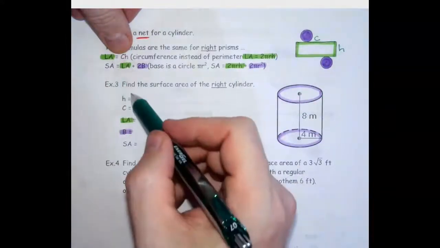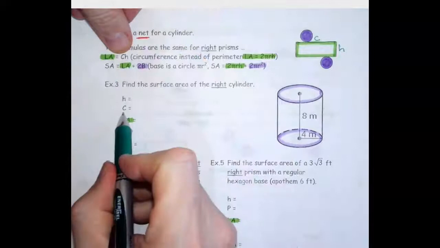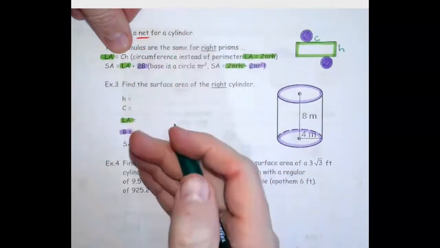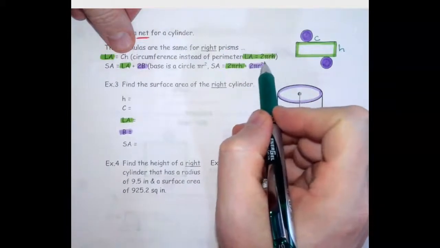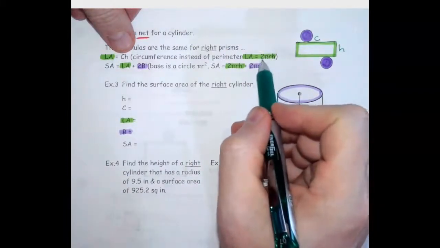Now it's the same pattern. We just put a C here instead of a P, but the steps are the same. Now I see textbooks and they list it out like this, and to me that makes it like then you think, oh, it's another formula and it's confusing.